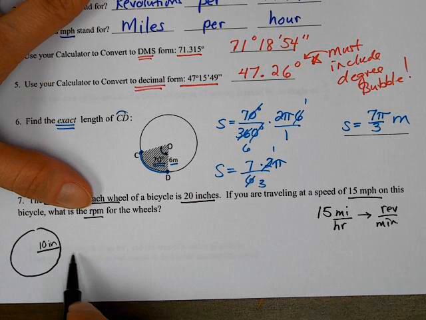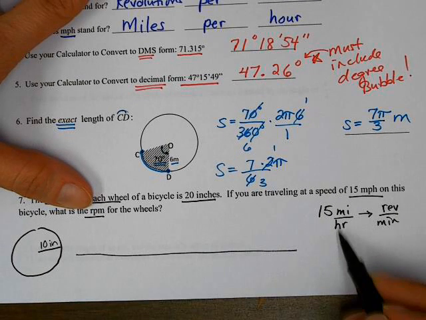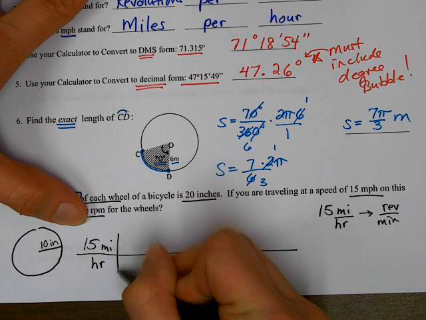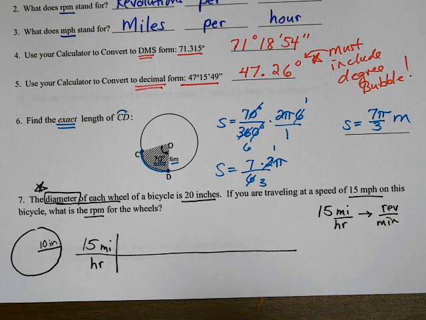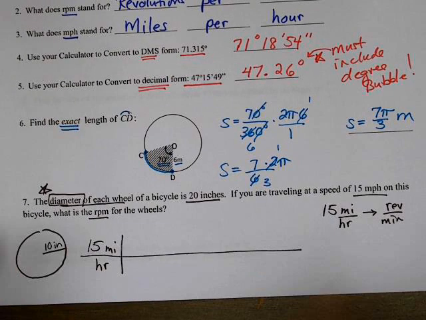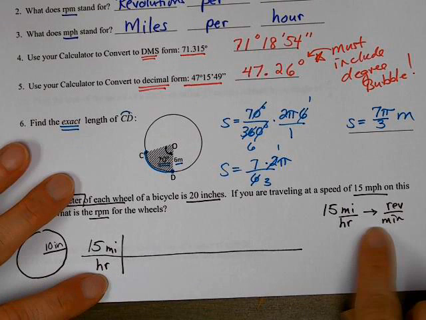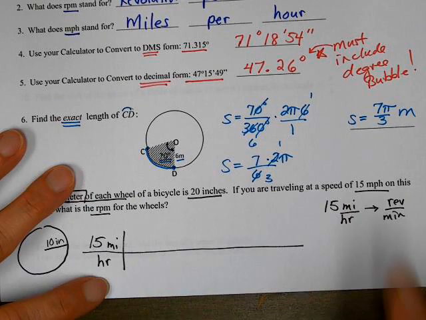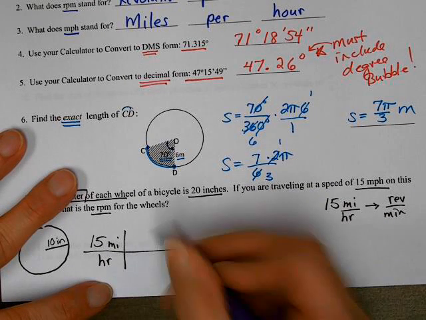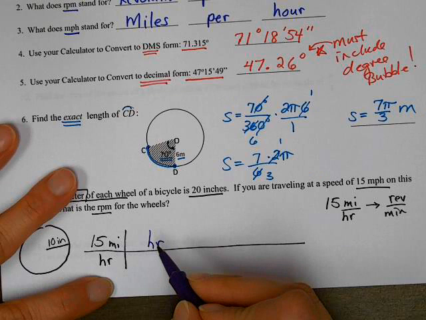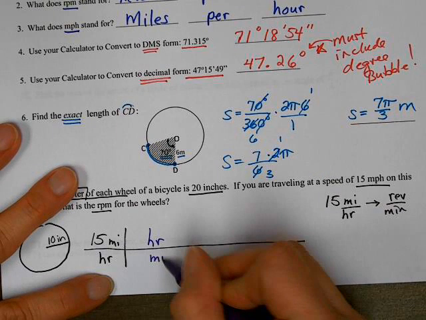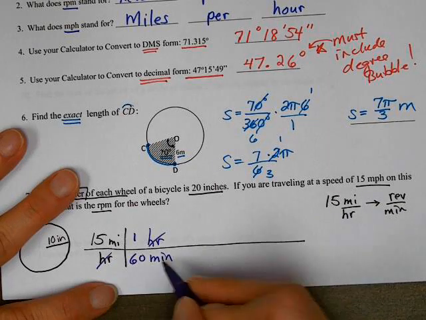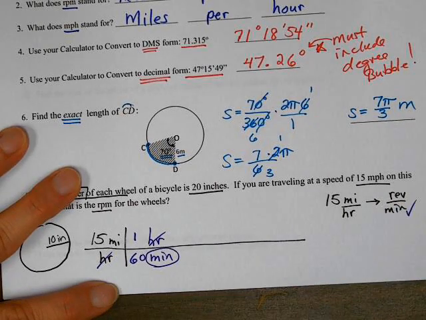The best thing to do is to start with a conversion chart with what you're given. So we're given 15 miles per hour. Now it's your choice if you want to start working on the hours or the miles. Most people say let's work on hours because that's easy. Hours have to go away and I have to turn it into minutes. If I want hours to cancel, I'm going to put hours on top. Do I know hours directly into minutes? Yes, 1 hour has 60 minutes. Cancel, cancel. Now I've got the minutes. Check. Minutes are done.